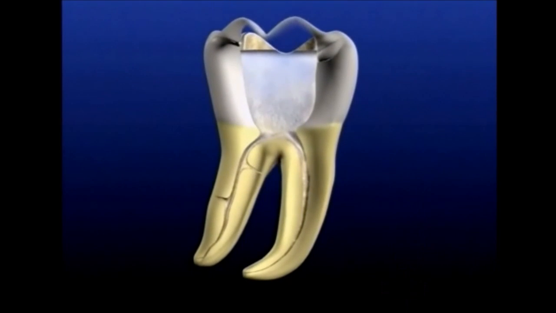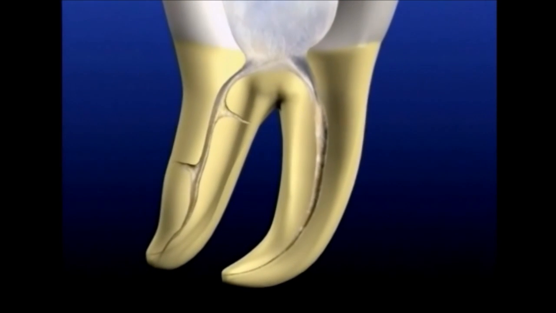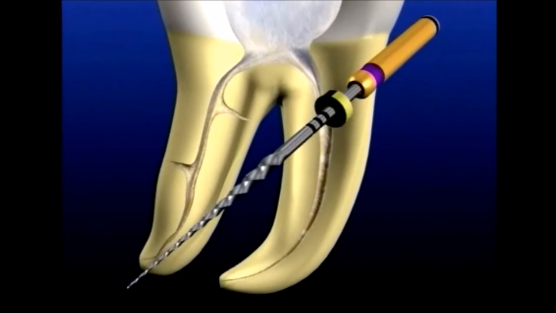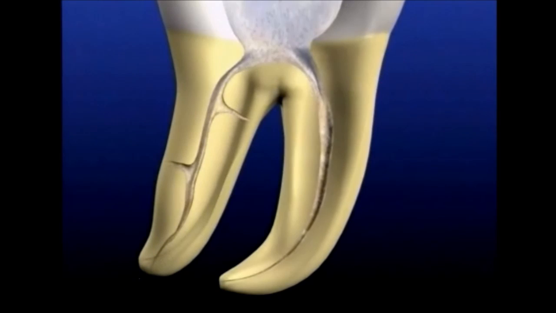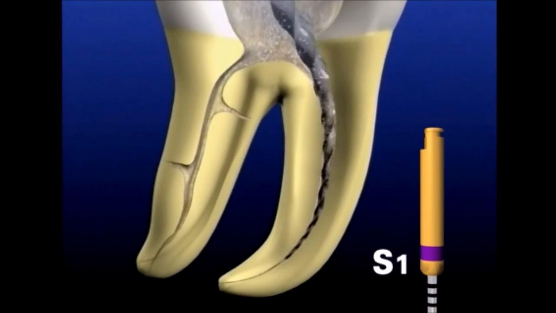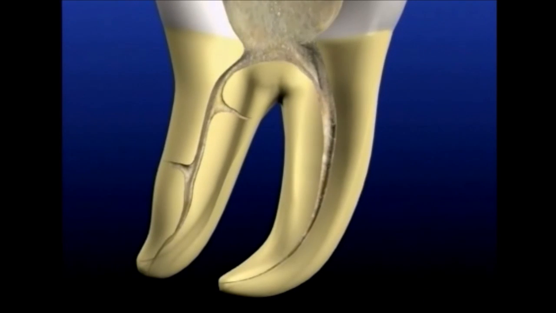After using the 10 and the 15 scouting files, a reproducible glide path exists in the coronal two-thirds of the root. This allows us to come in with our first ProTaper rotary shaping file. Shaper 1 is a 17 at D0 and has multiple tapers over its 14 millimeters of cutting blades. This instrument is carried passively into the canal and allowed to float down through the root. When light resistance is encountered, the instrument is withdrawn. Oftentimes we'll carry the instrument back in and recapitulate to refine, smooth, and increase the glide path.